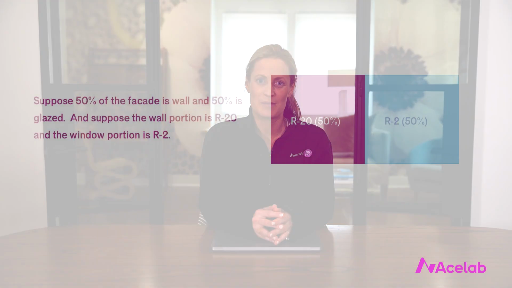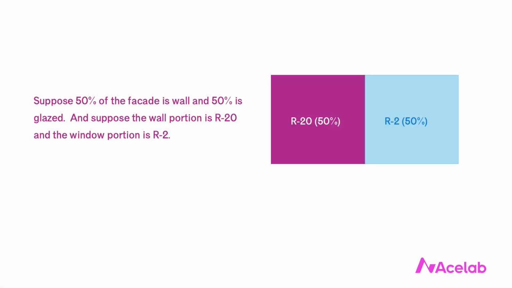But I don't think it's enough to just tell you this. I'd like to take you through a little thought experiment to better illustrate the relative importance of these three factors. Let's take a hypothetical wall. Suppose 50% is glazed and 50% is opaque. And suppose the wall portion is R20, and suppose the window portion is R2.